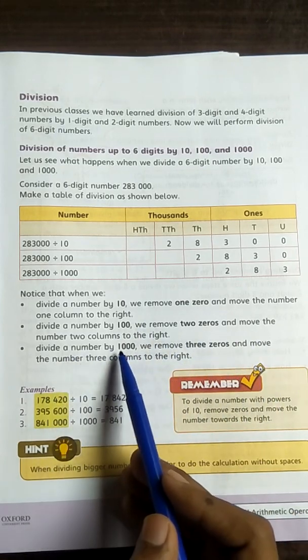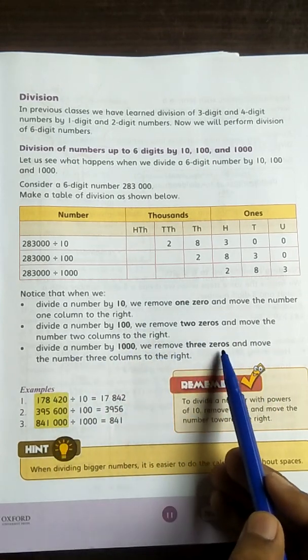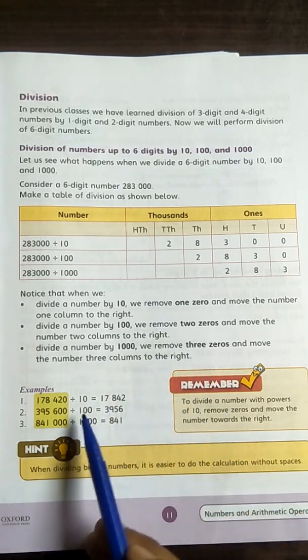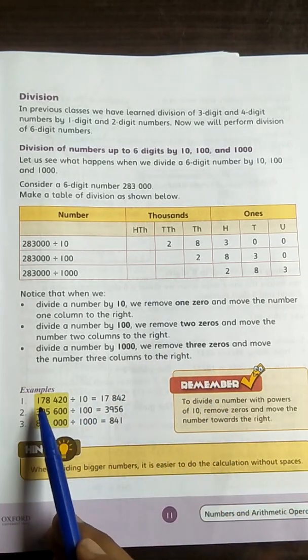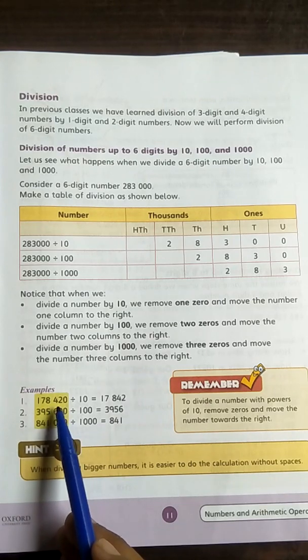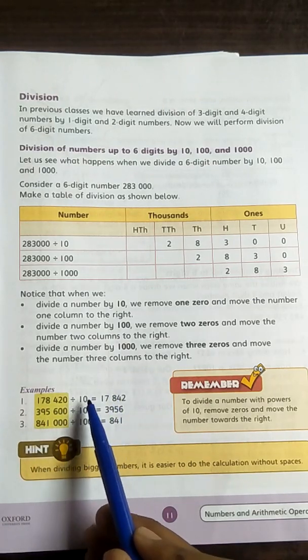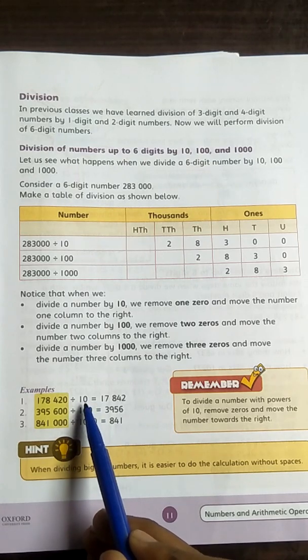Okay, divide the number by 1000, we remove 3 zeros and move the number 3 columns to the right. Like here, if you see, 178,420 divided by 10. Divided by 10, 10 has one 0.